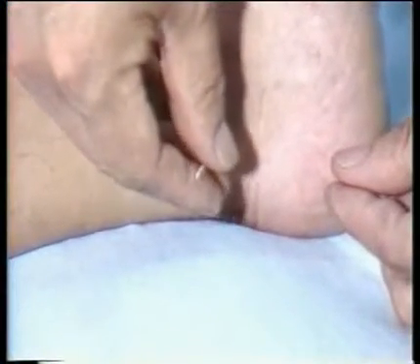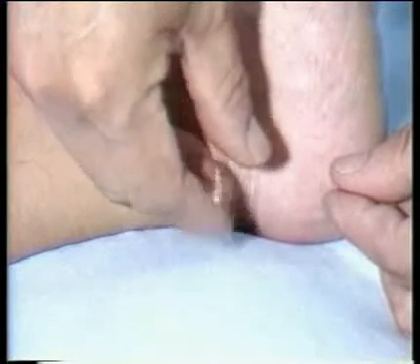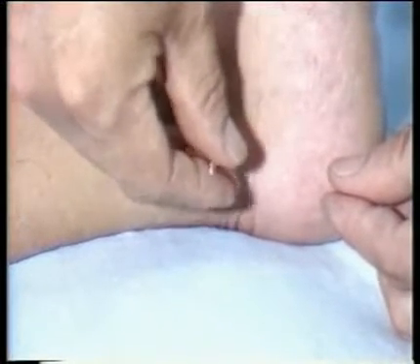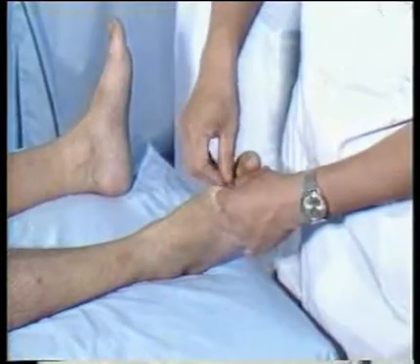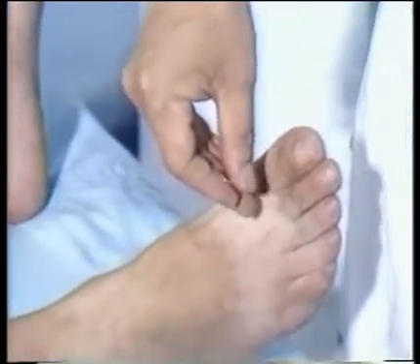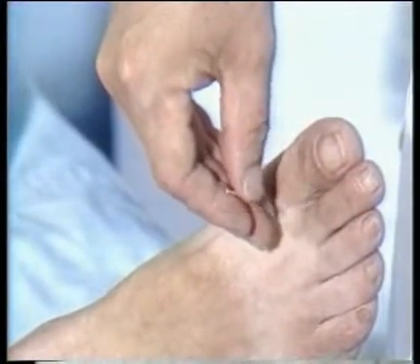Taixi, Kidney 3, with the twirling and reinforcing method to nourish kidney yin. And puncture Xingjian, Liver 2, with the twirling and reducing method to pacify the liver yang.